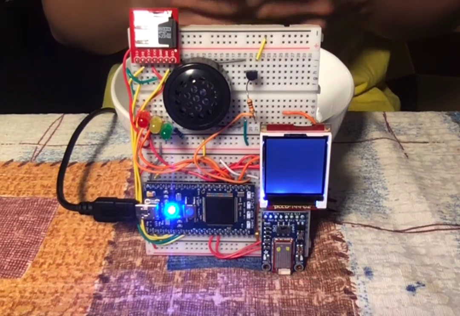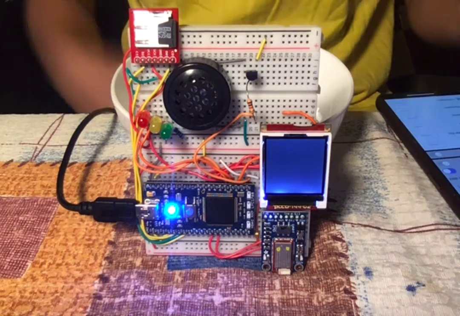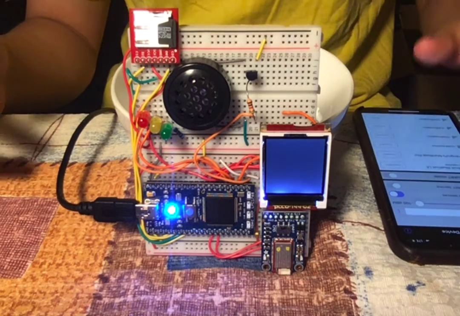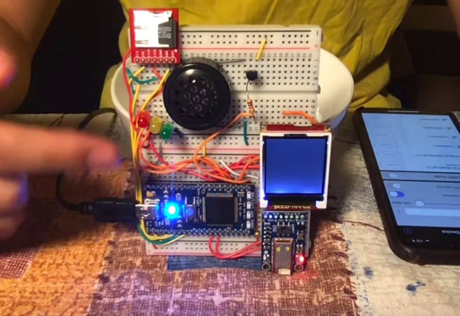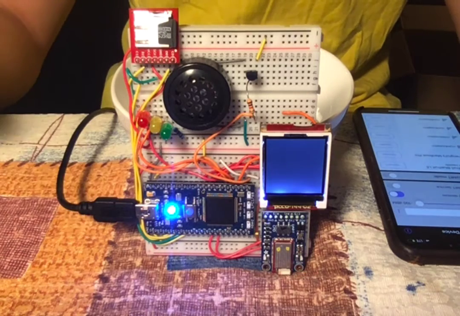So right now, the device hasn't been connected to anything. That's why the screen is black and LEDs are not turned on. There's nothing on the speaker.